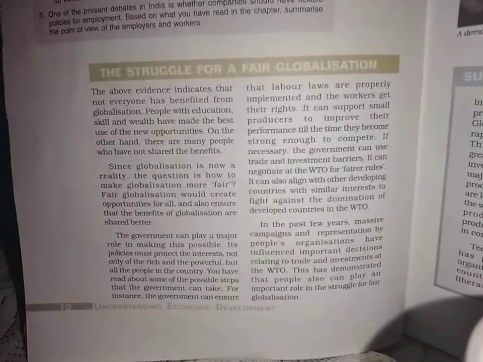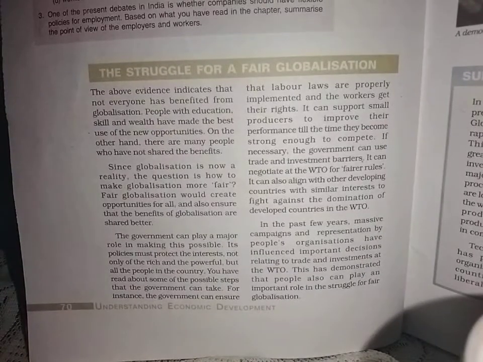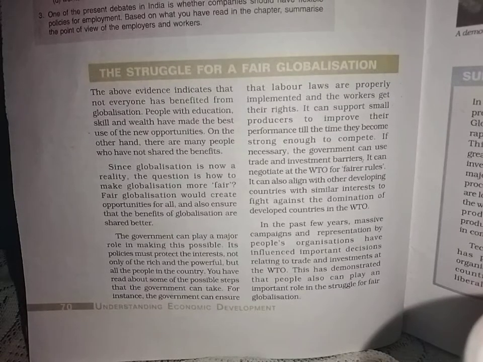Now this is the last part, the ending part I'm going to tell you. The struggle for fair globalization means what the people are wanting. The people are wanting fair globalization or good globalization. You have seen the two impacts of globalization. Globalization is giving a lot of things to the people, but what all people are getting is not equal, because some working class people are not getting it.